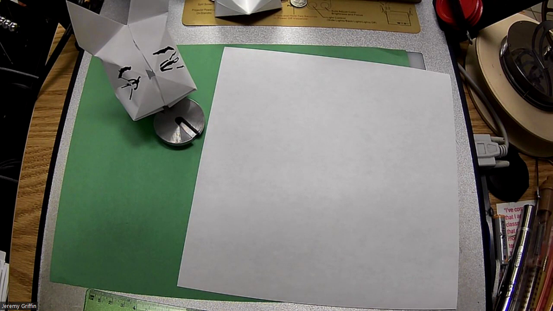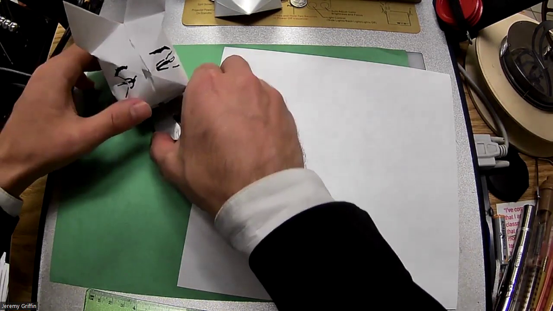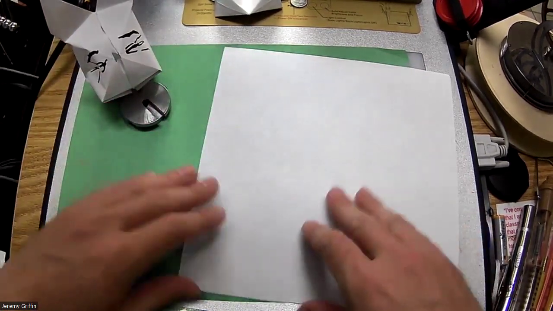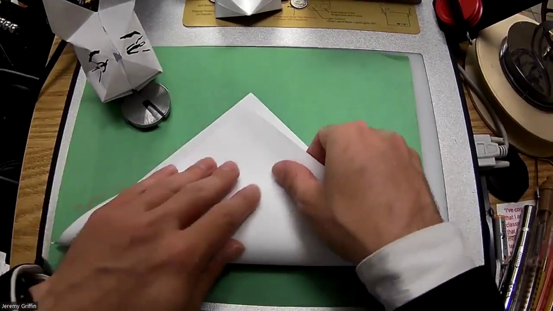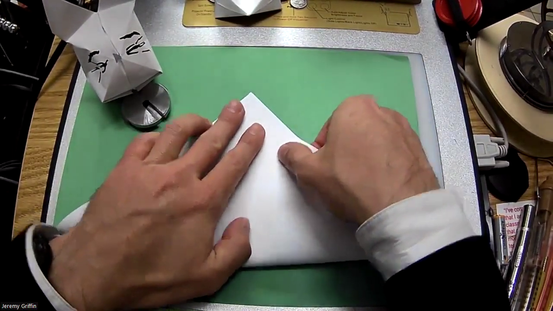so you guys got the other square? All right, we're gonna do one more design. You guys ready to do the other design? All right. Now the first two steps are the same. So let's go ahead. Let's do a diagonal fold. You guys do diagonal.